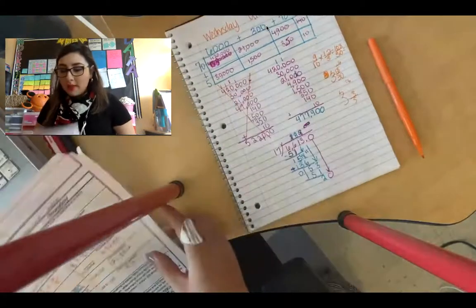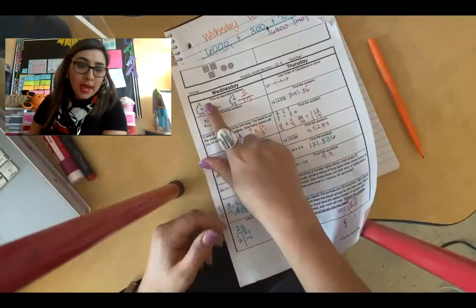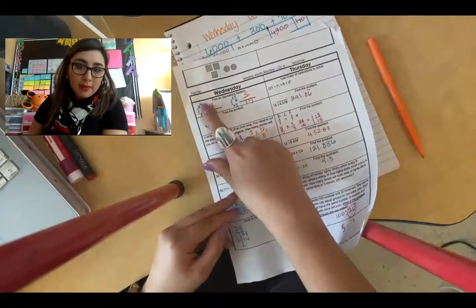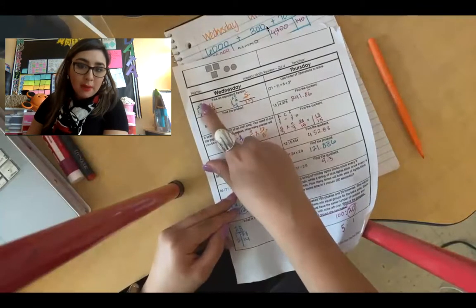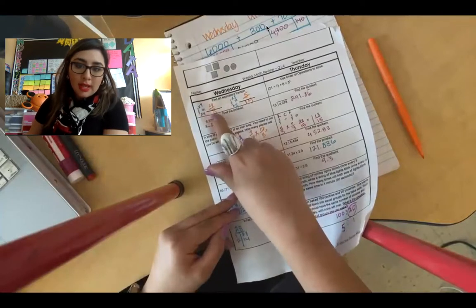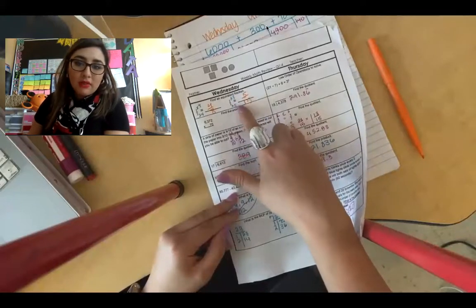On our Wednesdays, we started with equivalent fractions. Again, you can pick any number as long as you multiply the top and the bottom by the exact same number. So I picked 4 in this case. 4 times 1 is 4, 4 times 2 is 8. I picked 5 in this case. 5 times 1 is 5, 5 times 3 is 15.